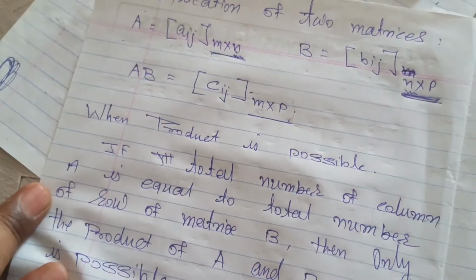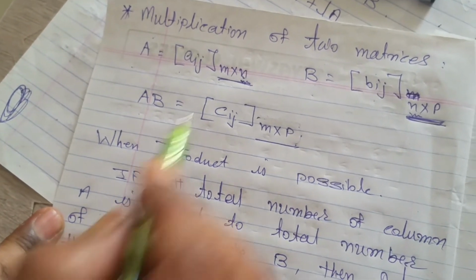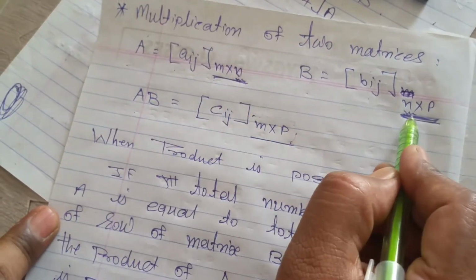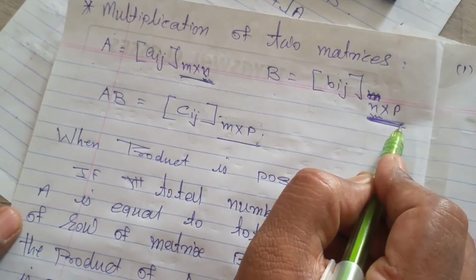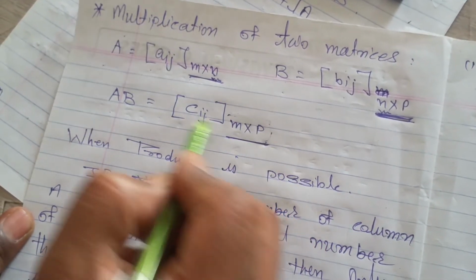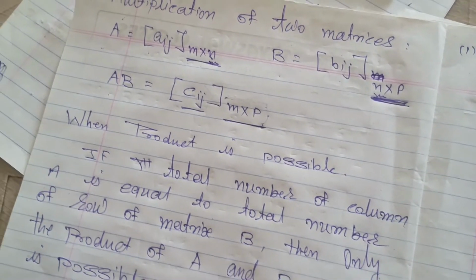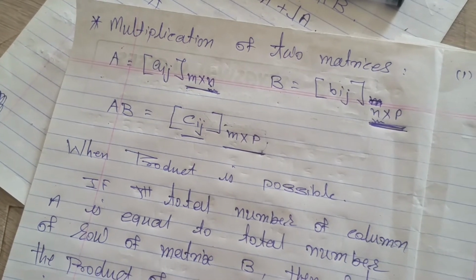See, now here three things come again. First, we need M cross N and this should be N cross P. Second, the outcome becomes M cross P. And third, what is Cij? Now we have to understand these three points step by step.